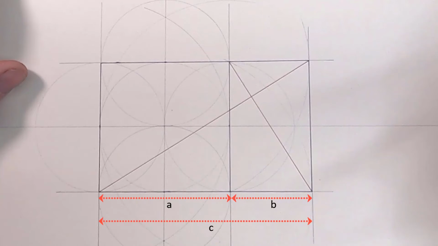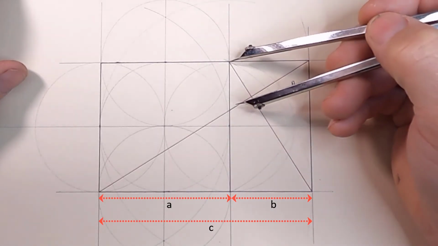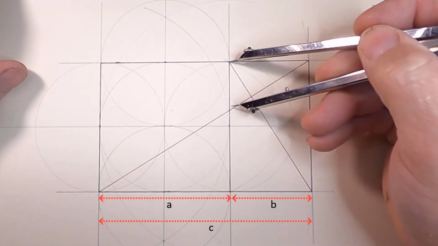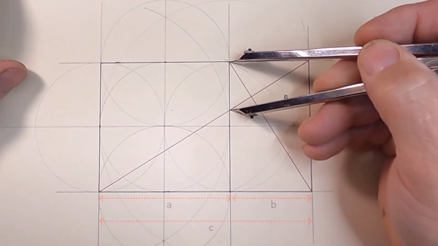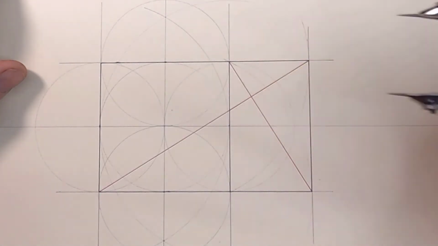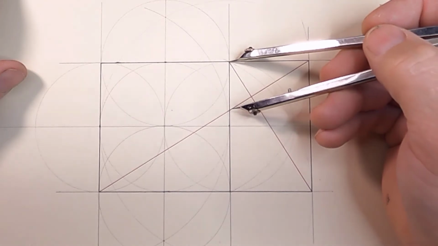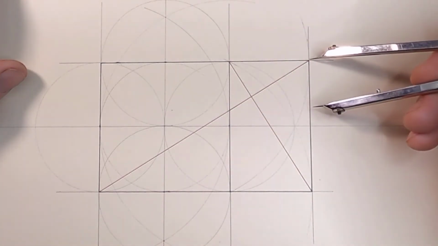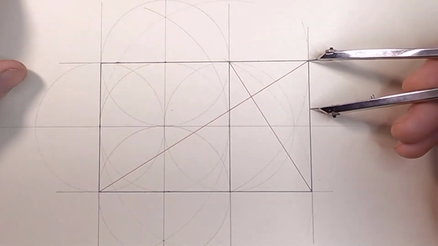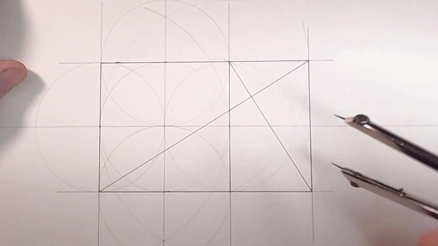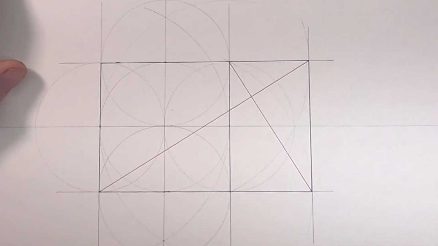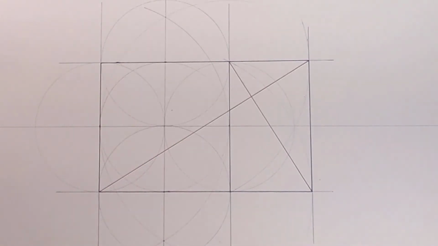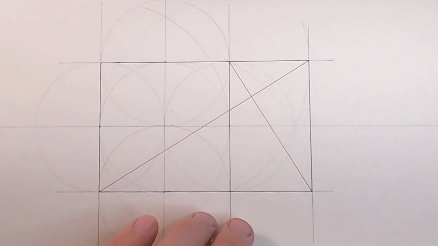And once again, we have created that unique intersection where B is to A in the same ratio that A is to C. We continue this process on the next rectangle by transferring this dimension horizontally to the other side and pulling a horizontal line from those points. The diagonal line indicates where this intersection is.